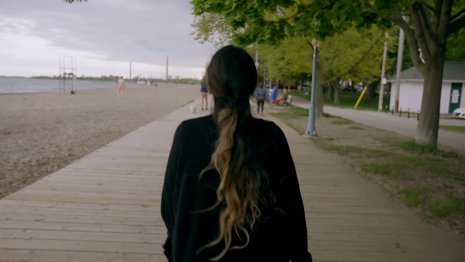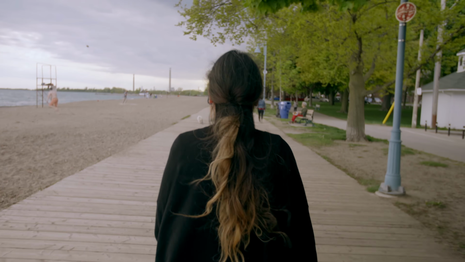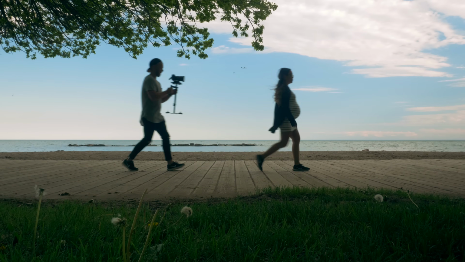All right, so let's get into the different kinds of movements. So the first kind of movement shot is a follow shot, and I really like this shot. I think it can be a really epic and just a cinematic shot. And it's also really good because it tells a lot of story.